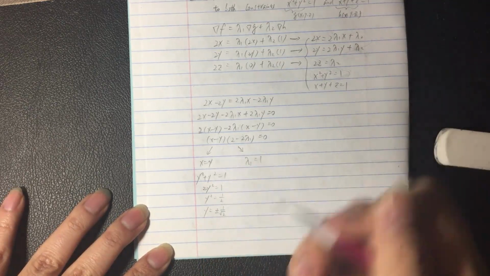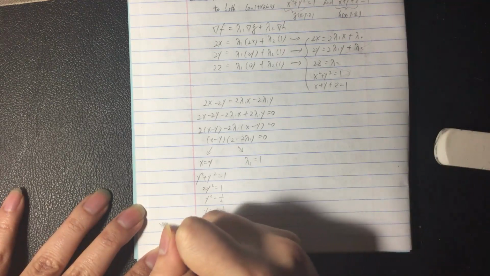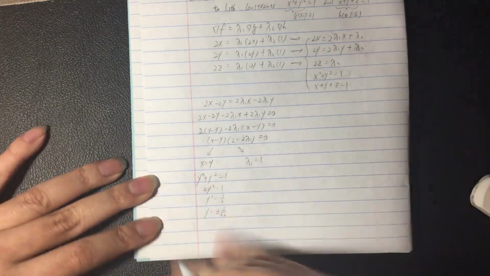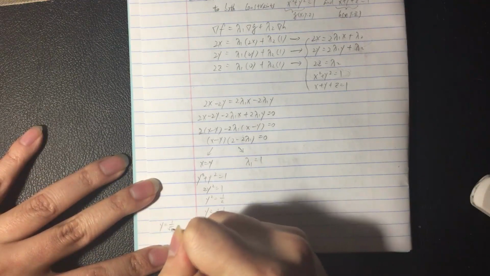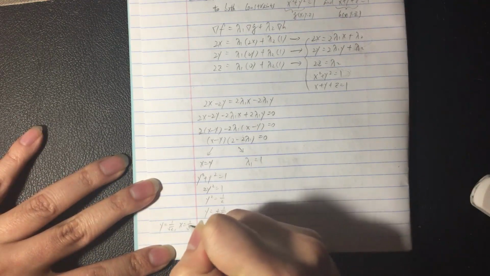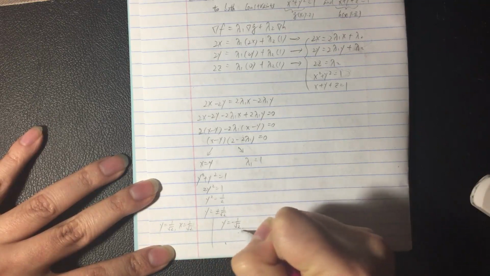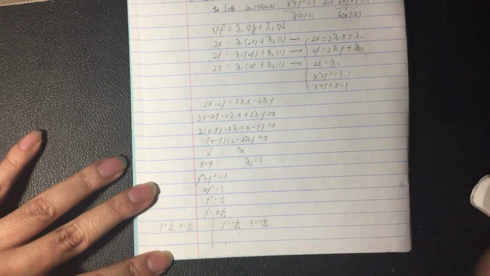Since x equal to y, when y is 1 over radical 2, x is also 1 over radical 2. When y is negative 1 over radical 2, x is also negative 1 over radical 2.